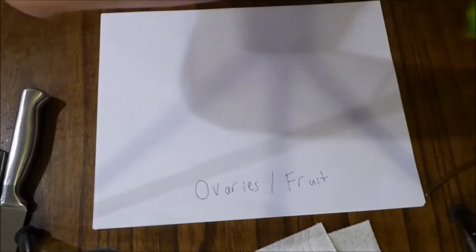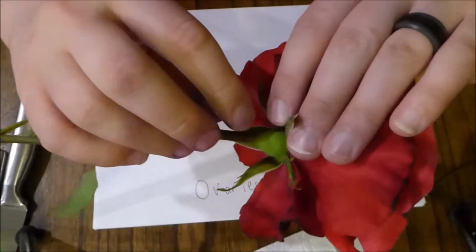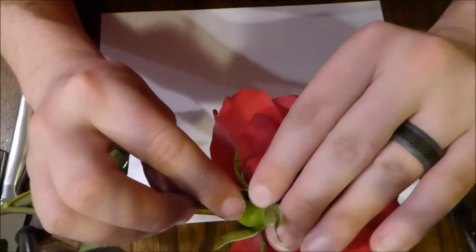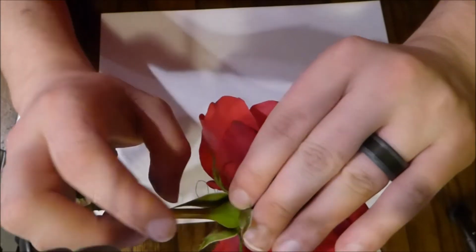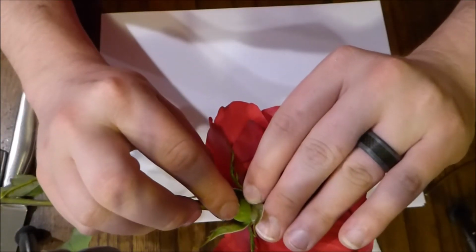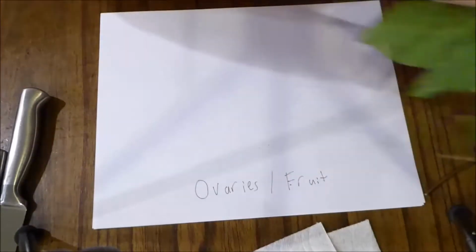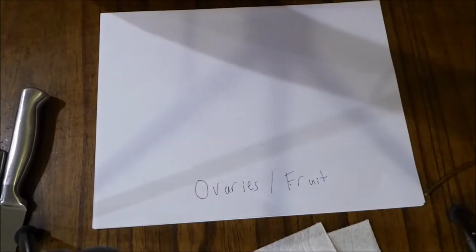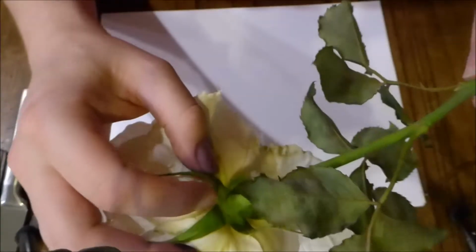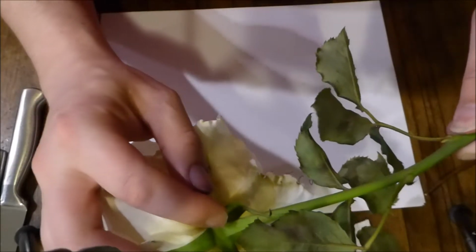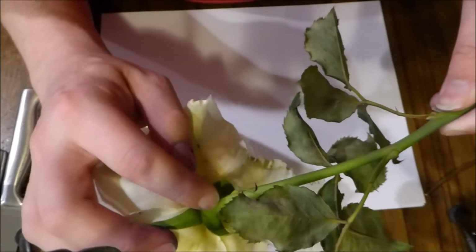And then in our rose flowers, the ovaries would be developing right down here below the flower base. So the stem connects to the ovaries, which connects over to the petals. And then for our last one here, it's going to be less obvious because this plant's a lot more mature, but there would be ovaries developing right down here where the stem attaches to the flower.